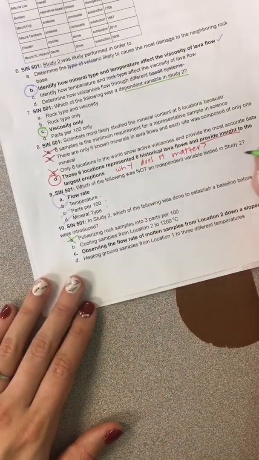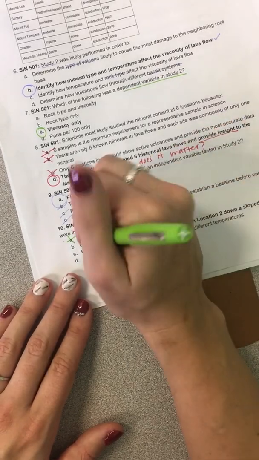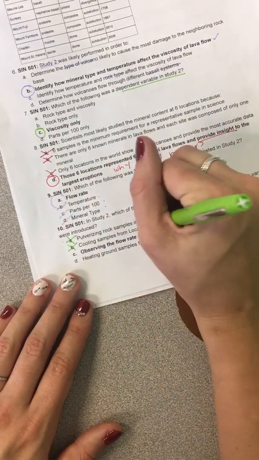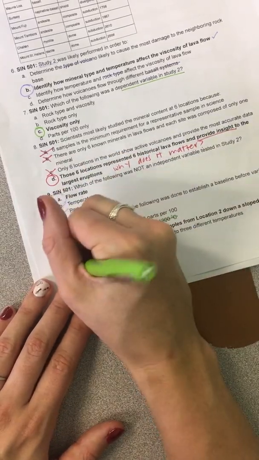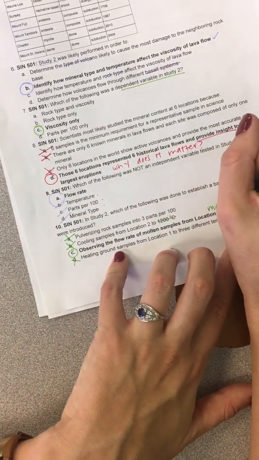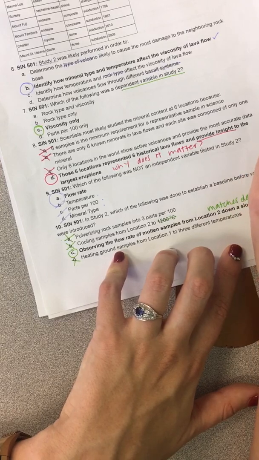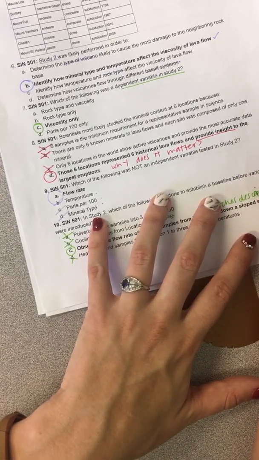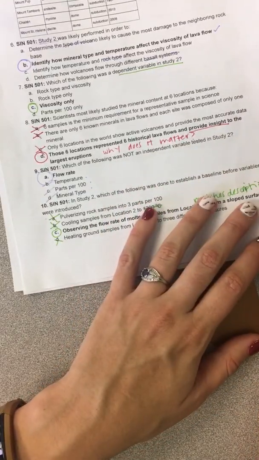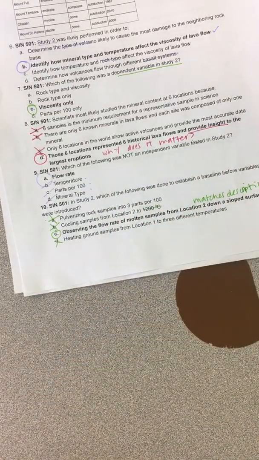So it's the first thing that they did was not pulverizing them. They already had done that. Cooling the samples. Nope, 1200 degrees isn't on there. But they did put them down a slope. And then no. So this one matches key terms. Description. I can't spell today, guys. Whoops. But it matches the description.